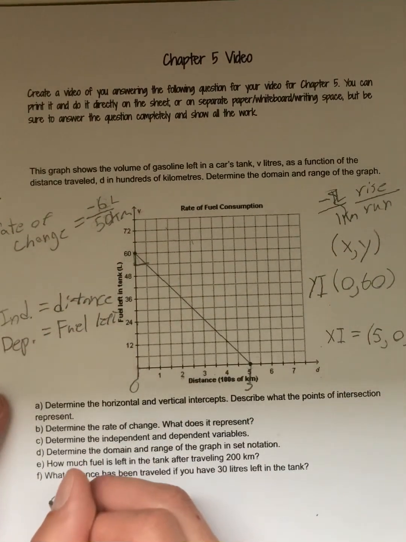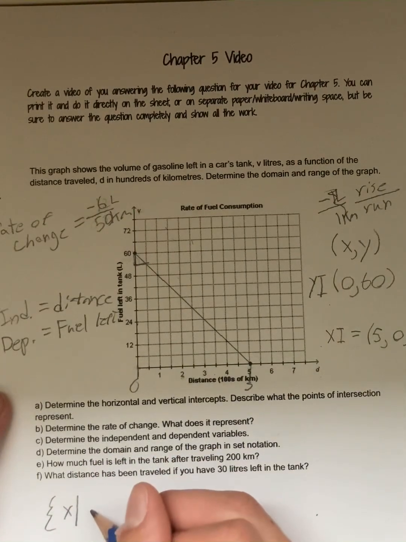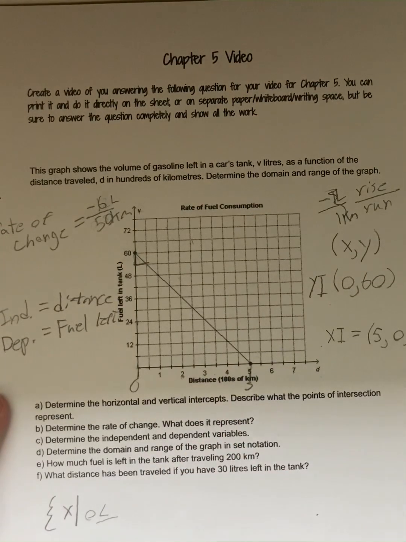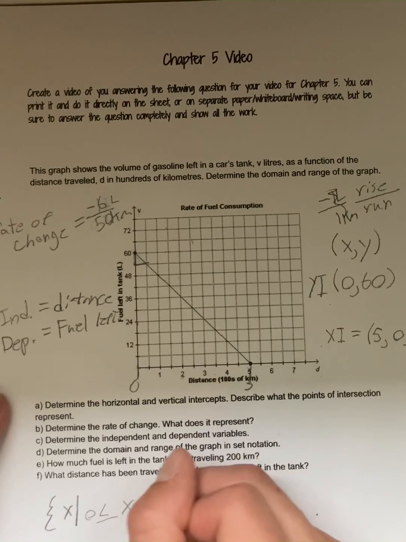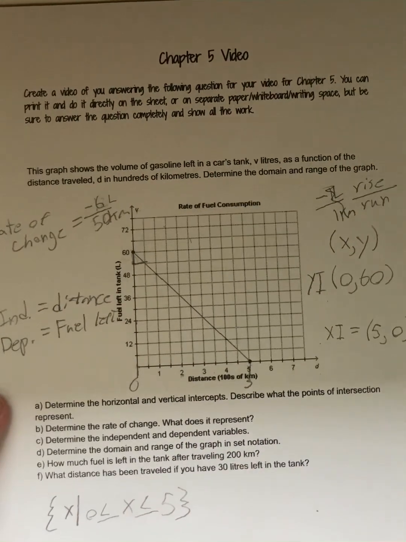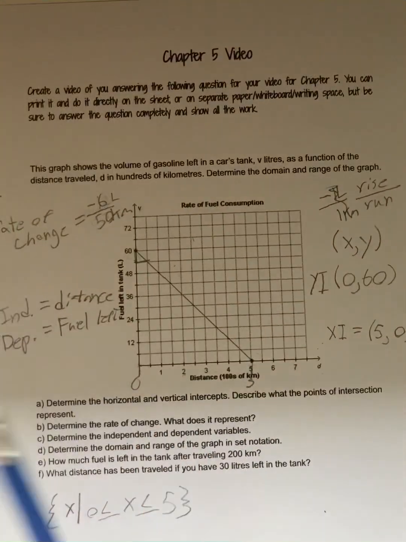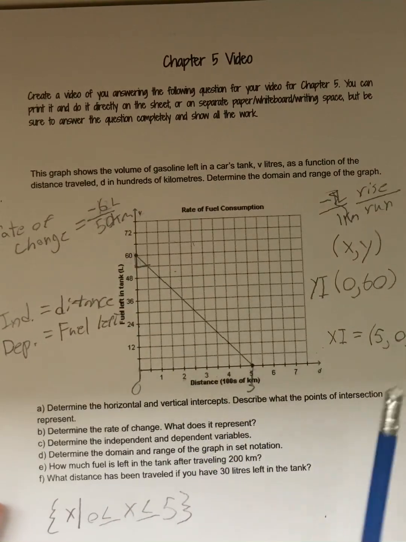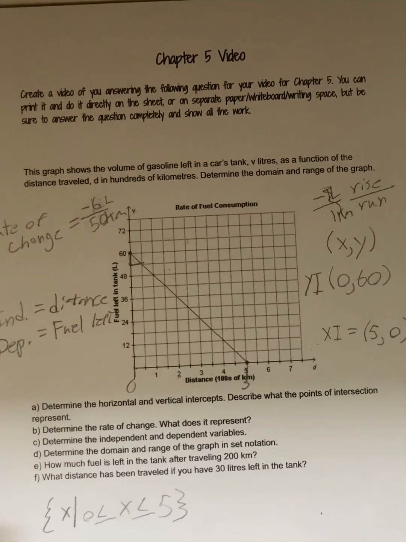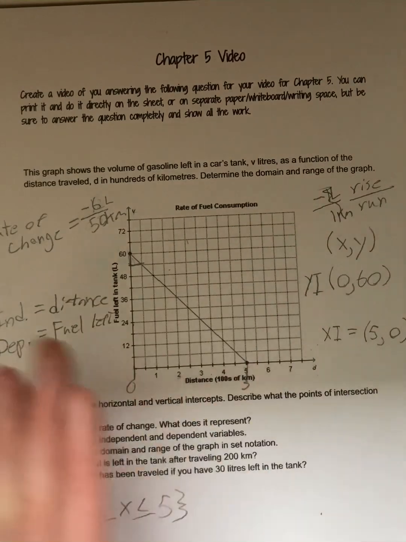So we're going to start here. That weird squiggly line, then d. So we're going to start here: 0 is less than or equal to d, which is less than or equal to 5, close bracket. Why is this? Because 0 is the smallest number we have and 5 is the largest. It cannot be smaller than 0 and it cannot be larger than 5 because that's where it ends.